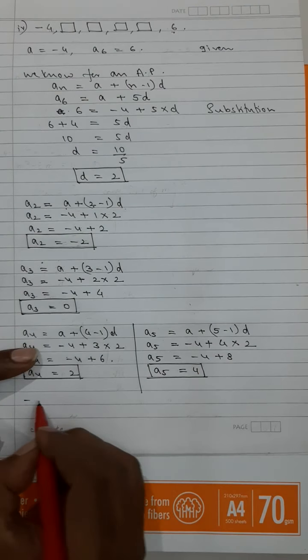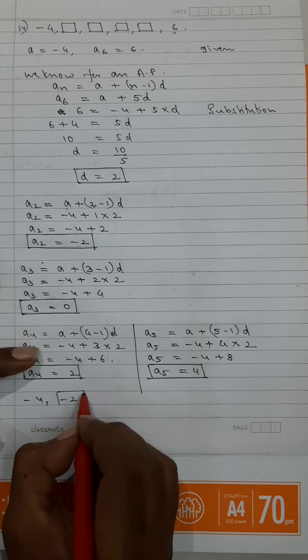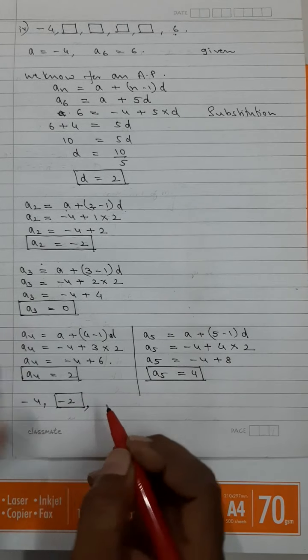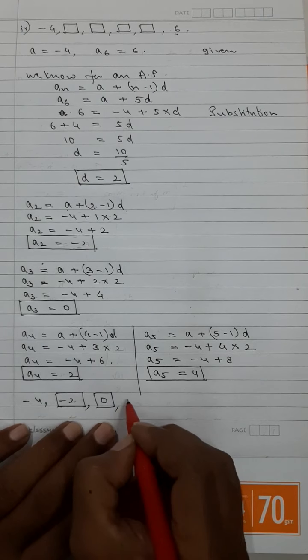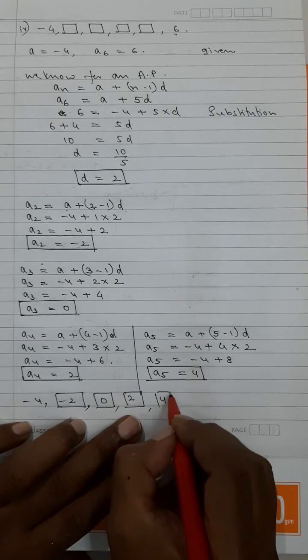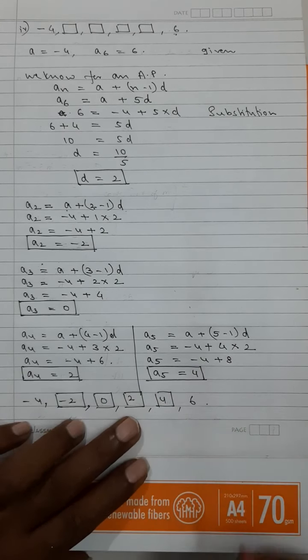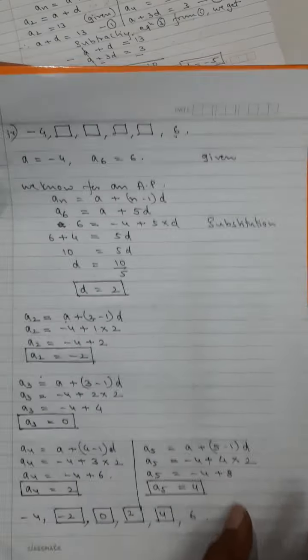So the boxes will look like this: minus 4, minus 2, then 0, then 2, then 4, then 6. This is how it will look. Fine, the fourth one also is over. Now the last question of question 2.